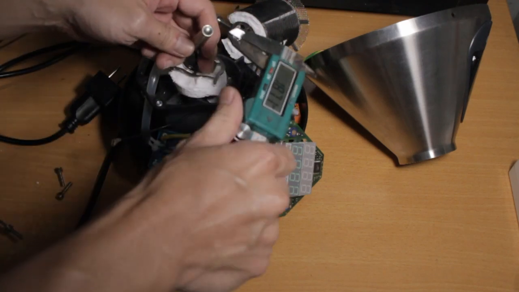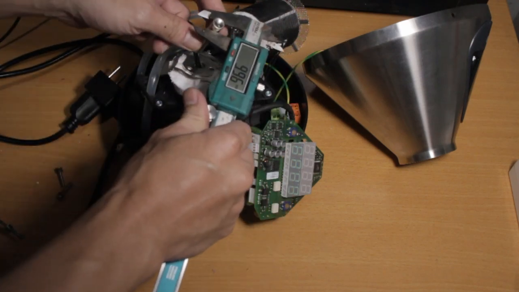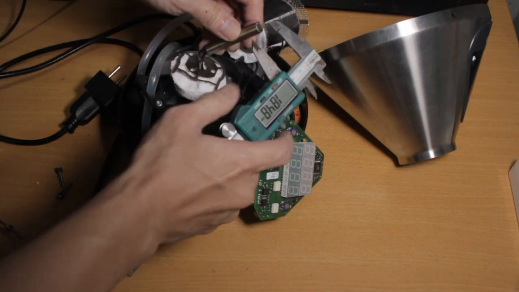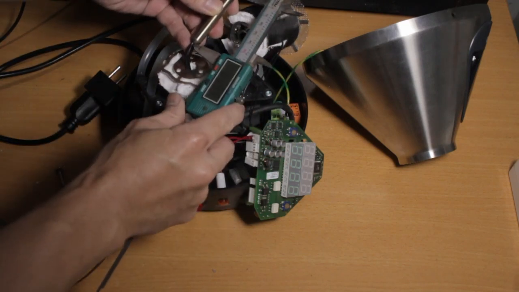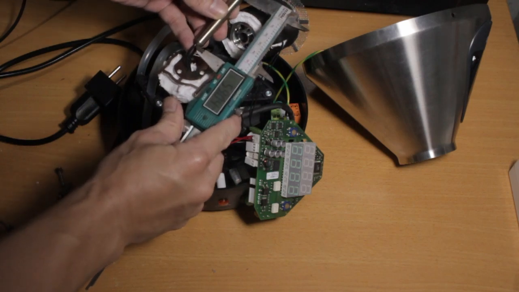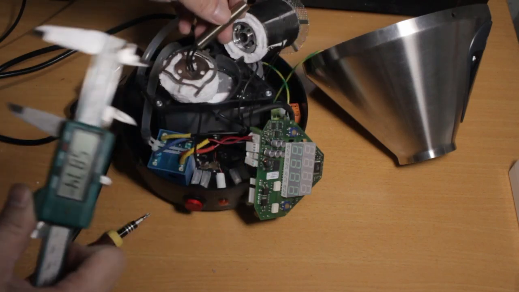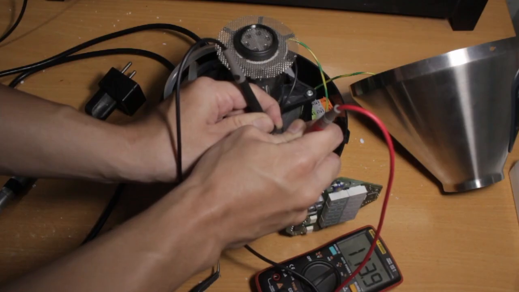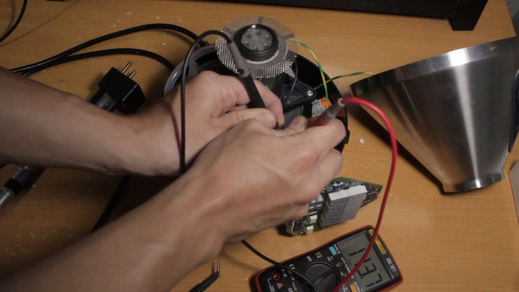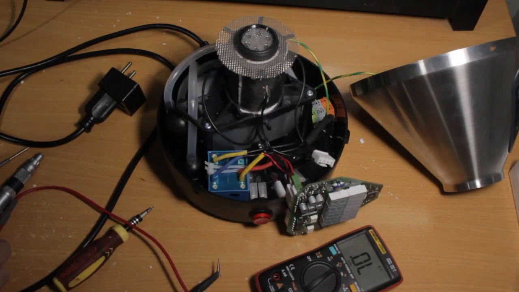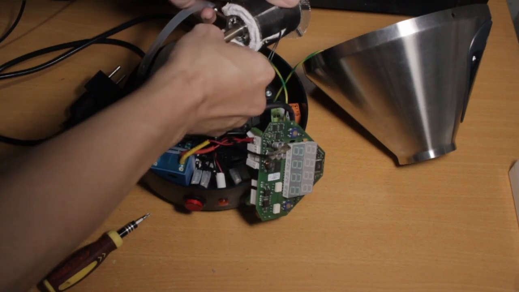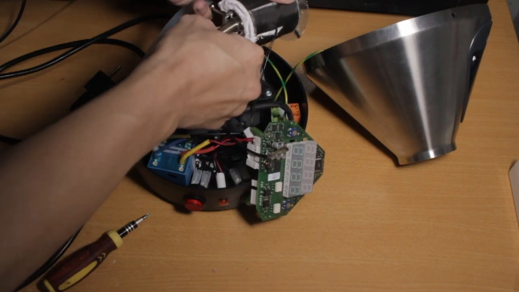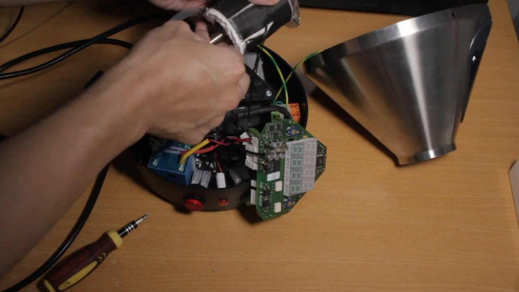Measure the heating cartridge. The cartridge has a 10mm diameter and 60mm length. On the cartridge, it reads 115 volt, 100 watt. The resistance is 115 ohm. Now I put everything back and try to buy a new replacement.